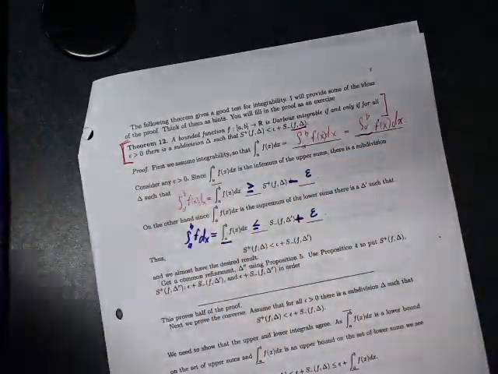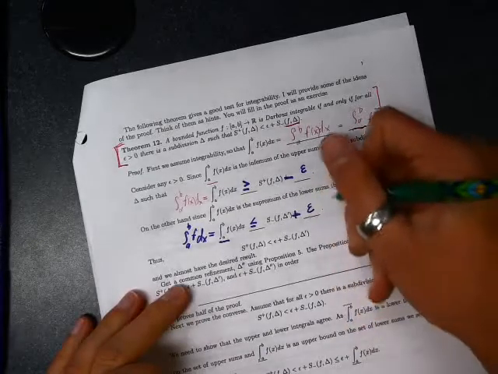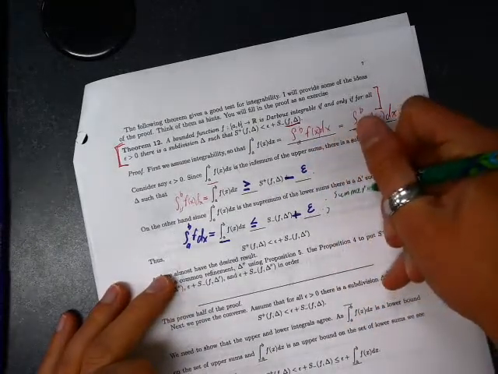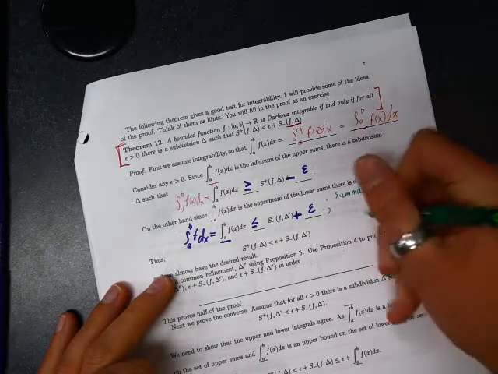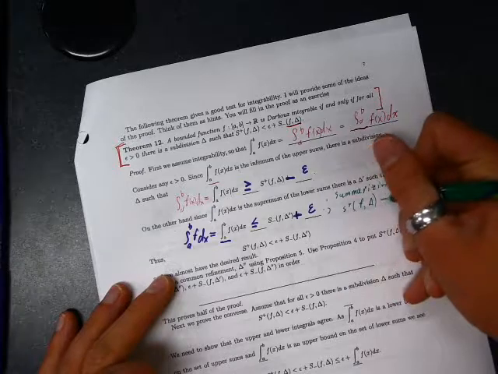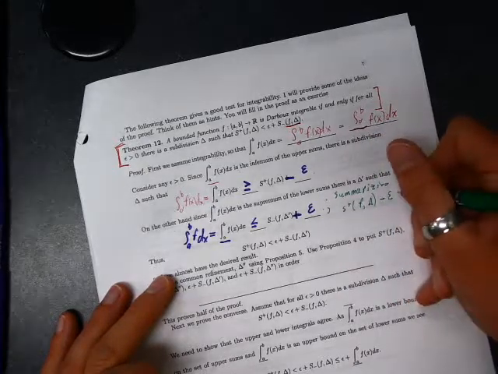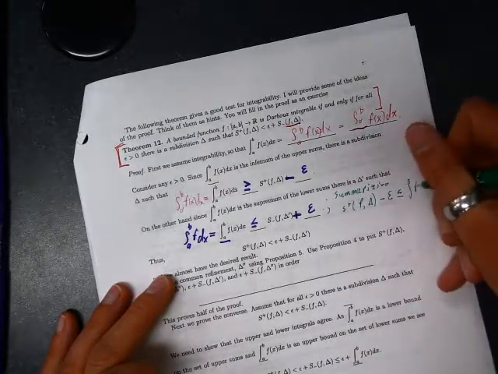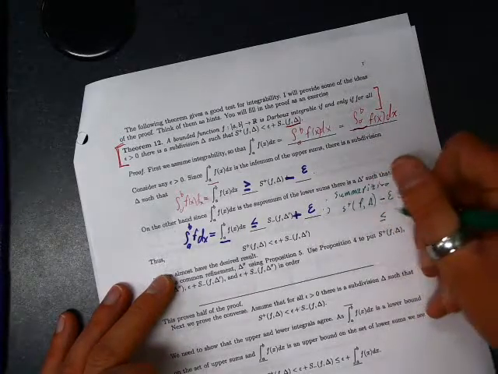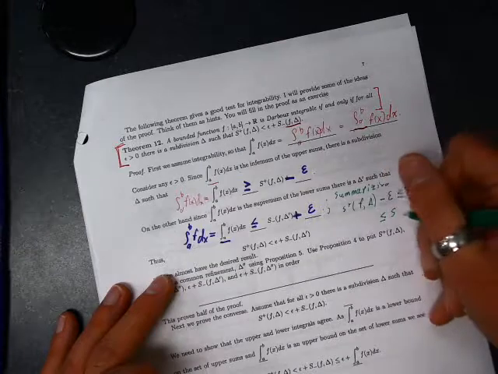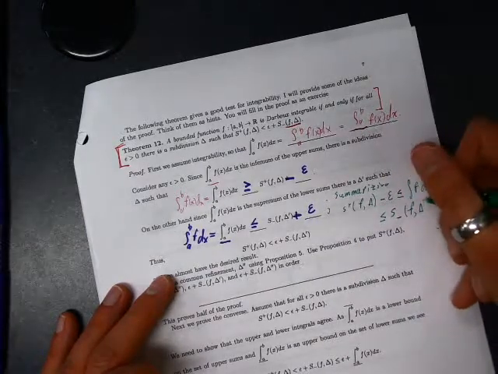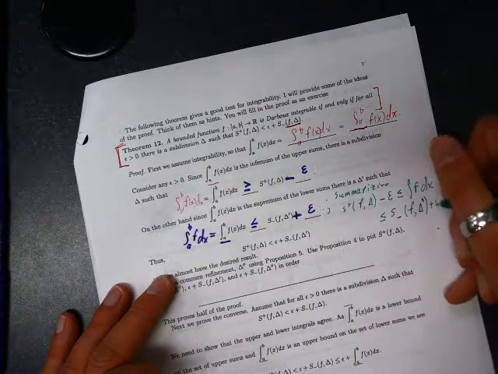I have right now s plus of f comma delta minus epsilon is less than or equal to the integral of f dx is less than or equal to s minus of f corresponding to delta prime plus epsilon.